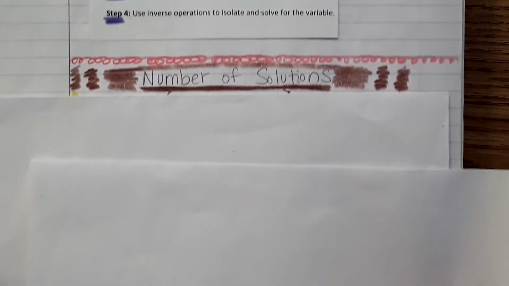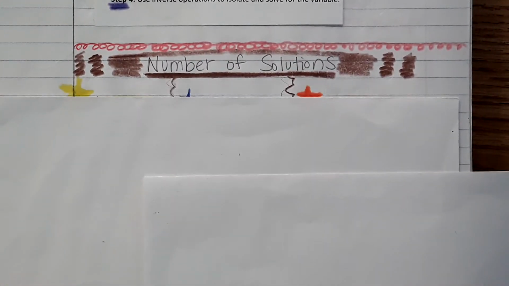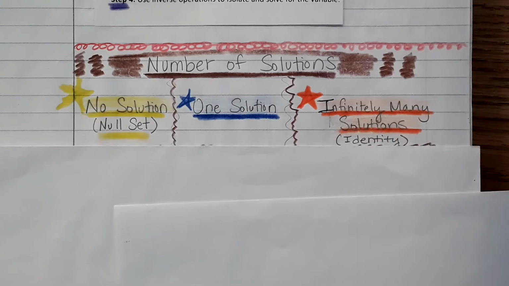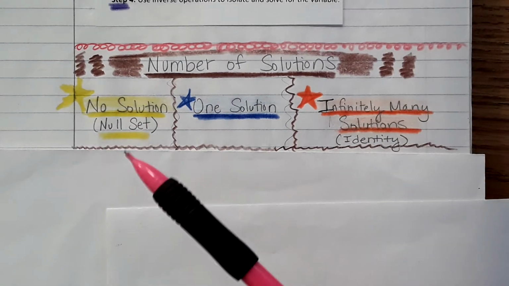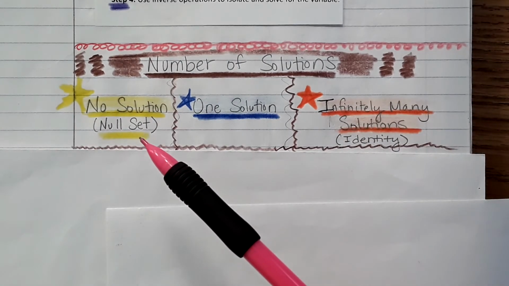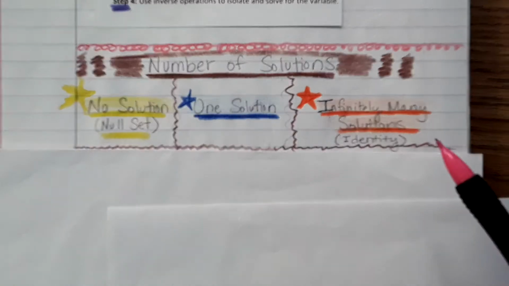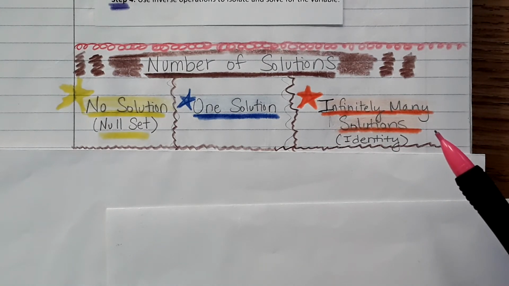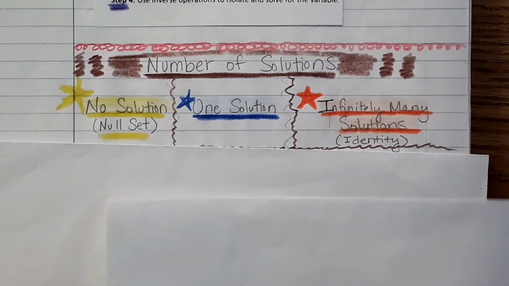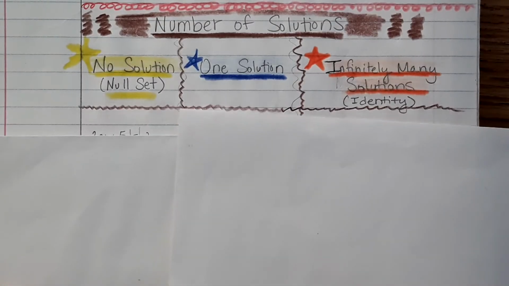Let's look at some further information. When we solve these equations, there could be a different number of solutions. You can have 3 possibilities. No solution, which is also known as null set, one solution, which is what we're used to solving, or infinitely many solutions, also known as identity. Let's begin with no solution.